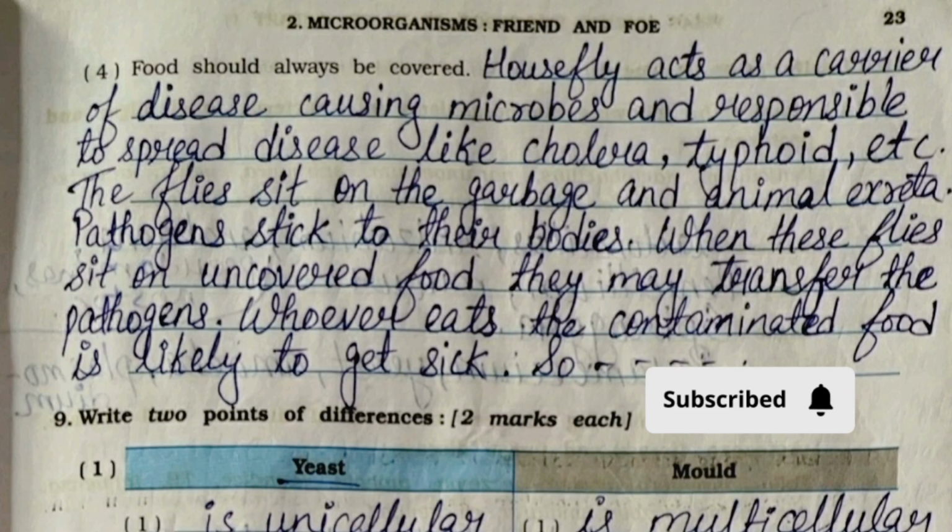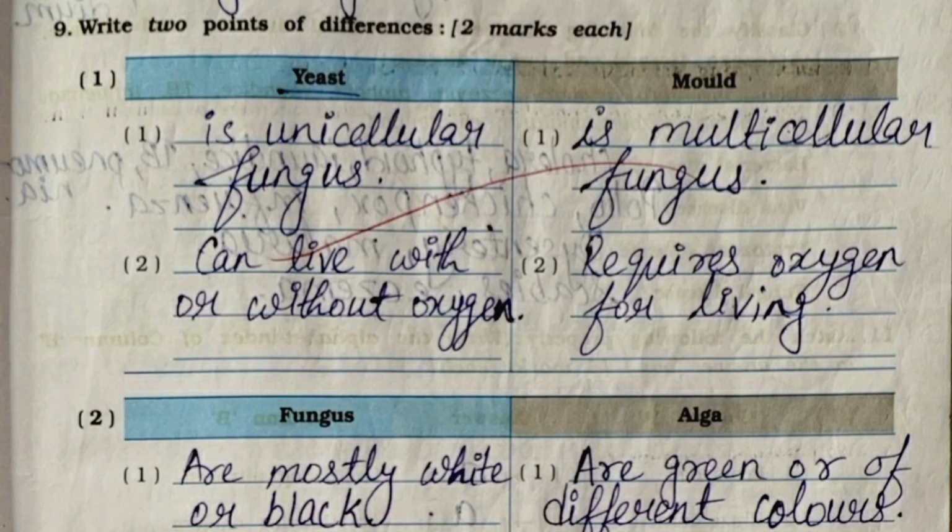Whoever eats the contaminated food is likely to get sick. Now question number 9, write 2 points of differences. So the first difference is between yeast and mold. Yeast is unicellular fungus, whereas mold is multicellular fungus. Yeast can live with or without oxygen, whereas mold requires oxygen for living.